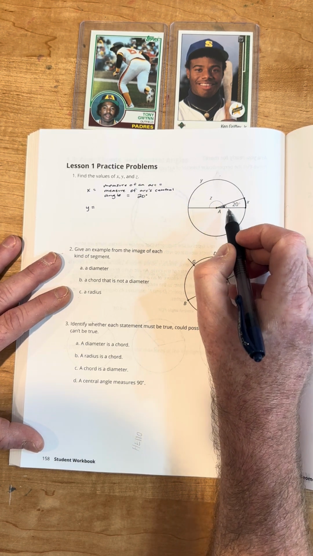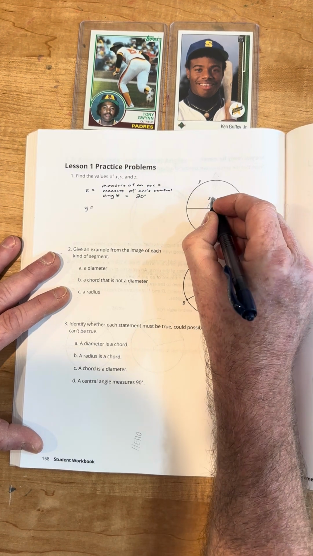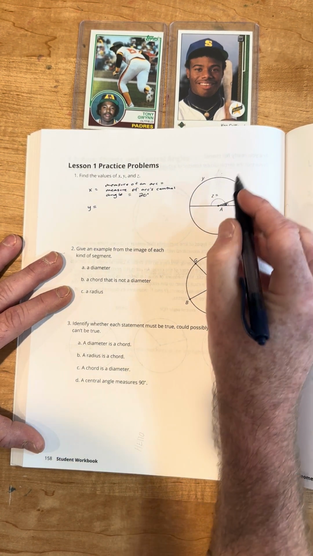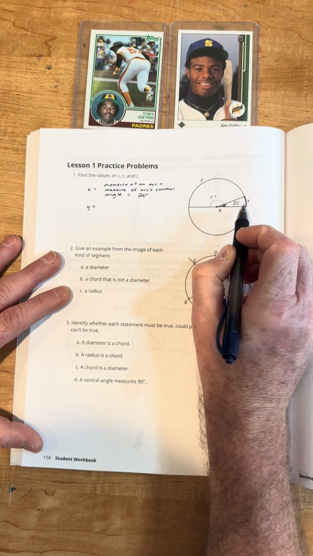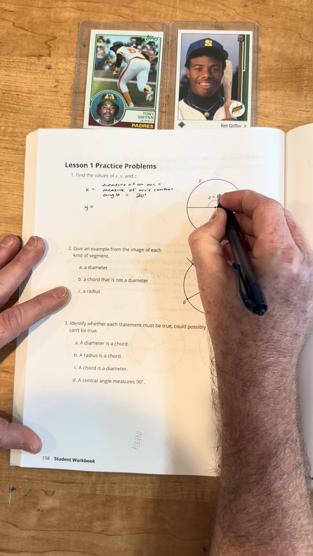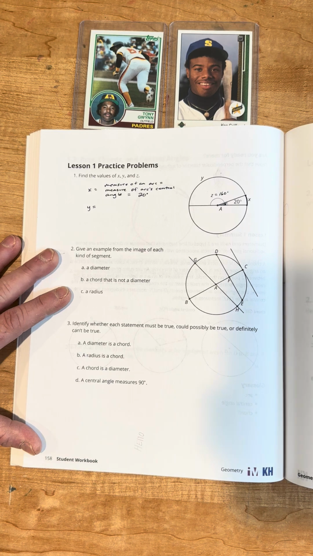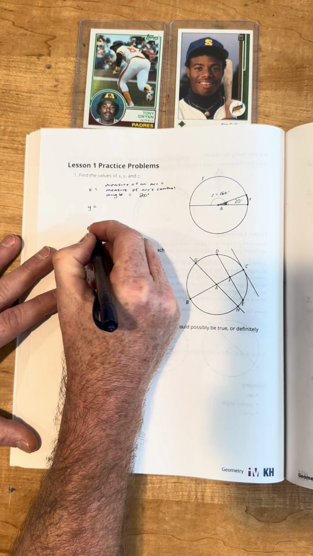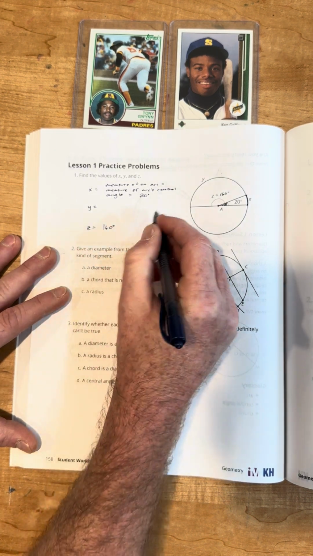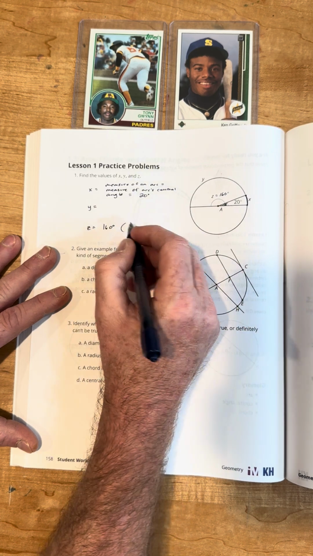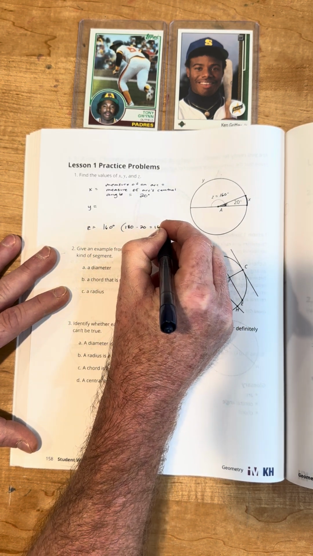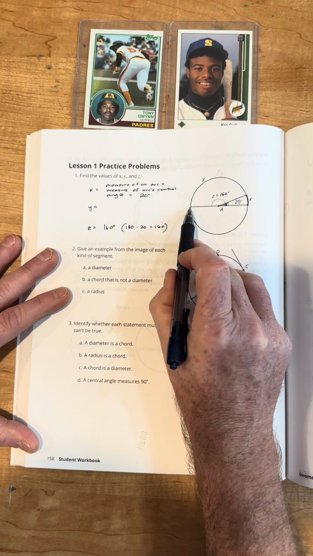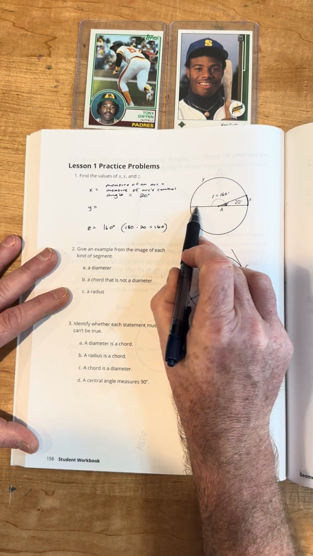So this z, and this is going to answer z as well, because we know a straight line is 180, that means z is 160. So you can automatically say z equals 160 degrees, because 180 minus 20 equals 160. Because a straight line has a 180 degree angle.